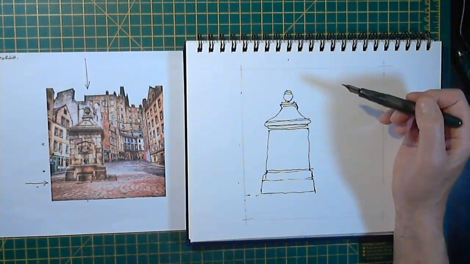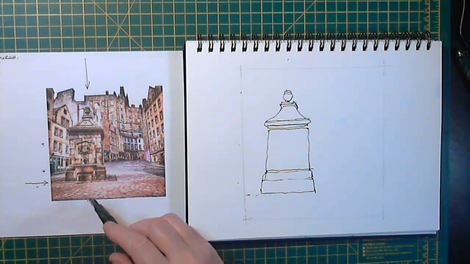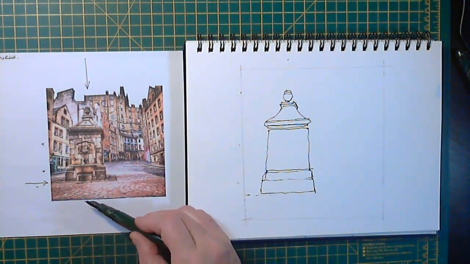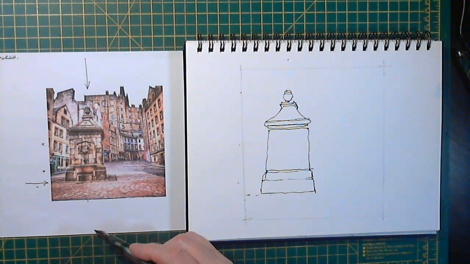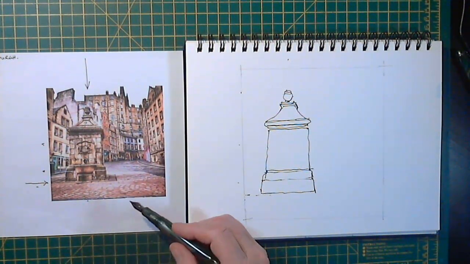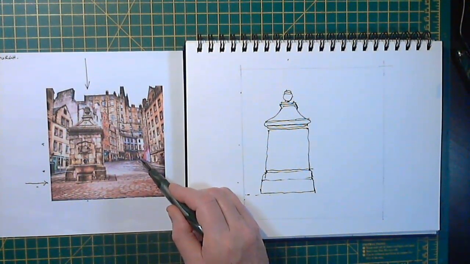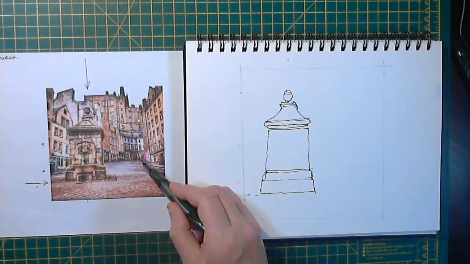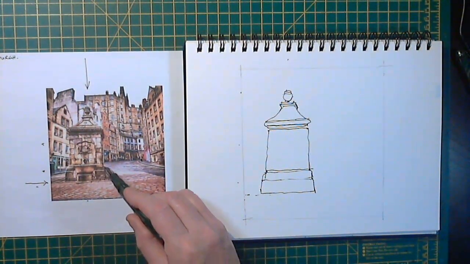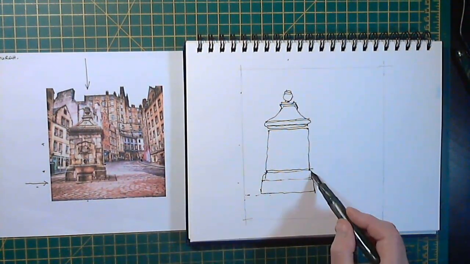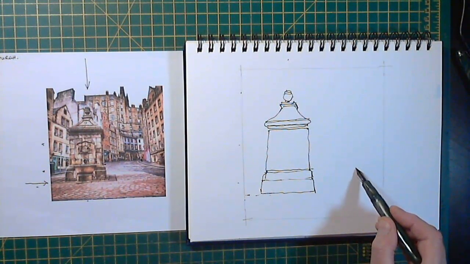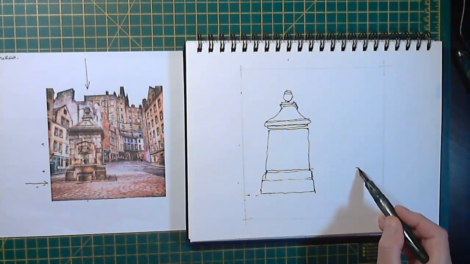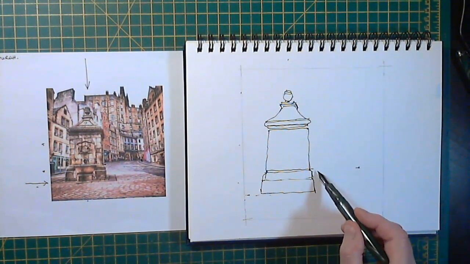So where do we go from there? Well, see this street here is obviously sloping upwards. So what we'll do is we'll approximately find this point here, which is where the street converges at the top there. So that's in line with that line, but just above. And it's around about that position there, near enough, isn't it?